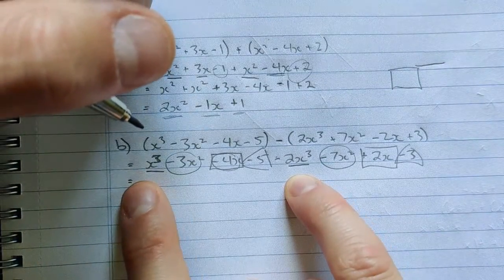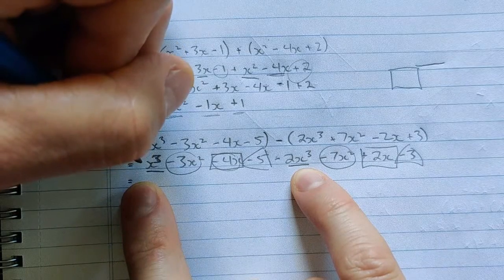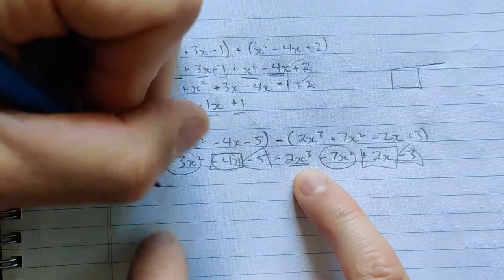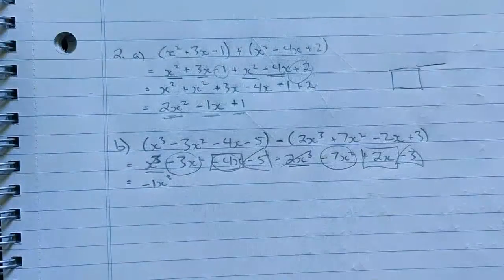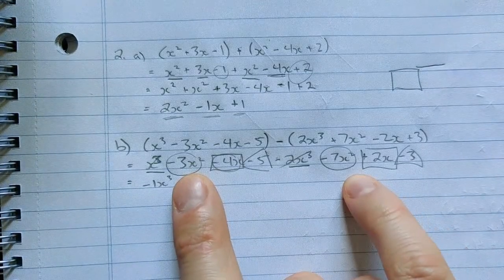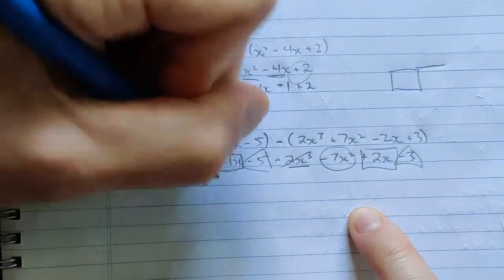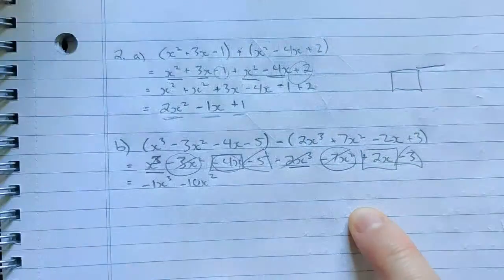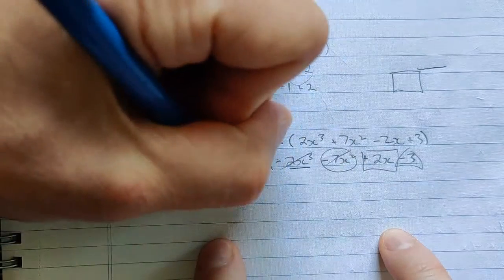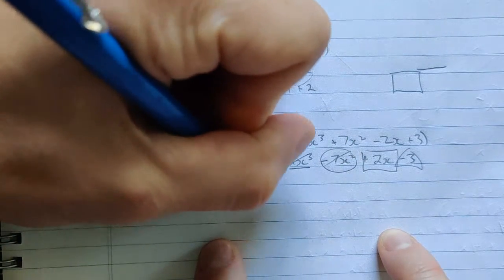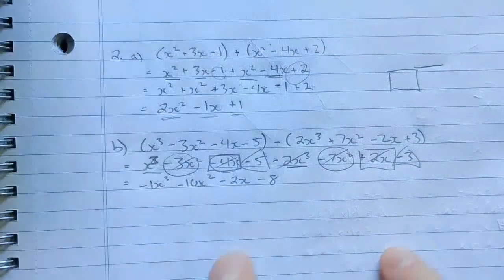So here I have x cubed minus 2x cubed, so 1 x cubed here, taking away 2, we're going to have a negative 1x cubed. And I just kind of notch those off that I did them. Negative 3 minus 7, going to give me negative 10x squared. Mark those off. Negative 4x plus 2x, going to give me negative 2x. And then negative 5 and negative 3, going to give me negative 8.